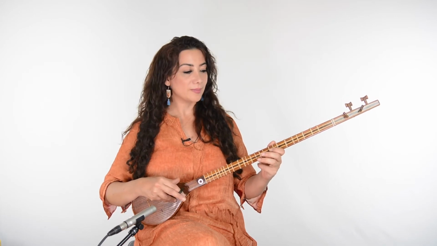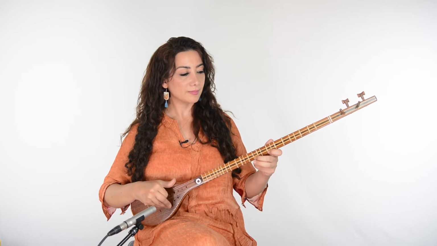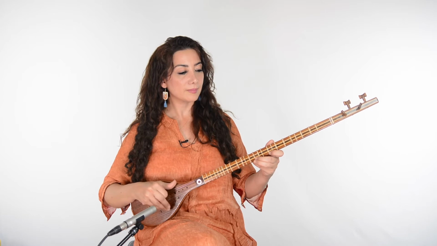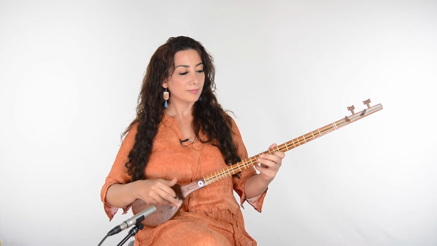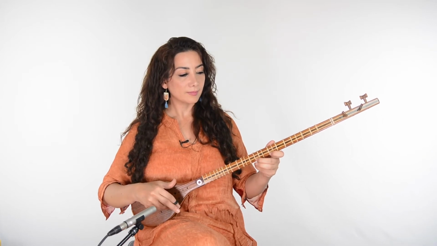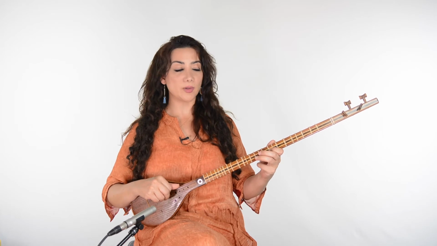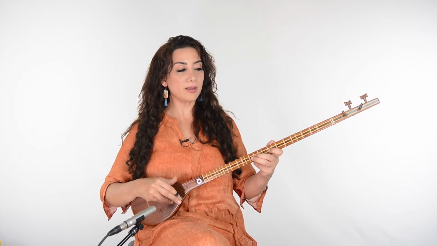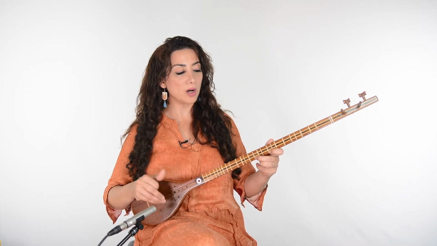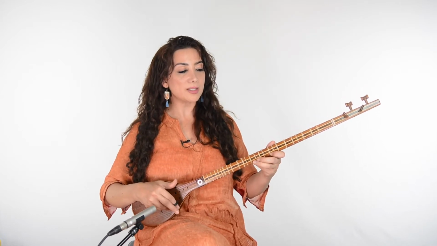Number 41, 8th note. Re, mi, fa, mi, re, mi, fa, sol, la, la, la. Si, la, sol, si, la, sol, fa, sol, la, la, la. Re, mi, fa, mi, re, mi, fa, sol, la, la, la. Si, la, sol, si, la, sol, fa, mi, re. And the last note, the last bar, would be re here. So we are not just going up and down, up and down. All of them would be here.